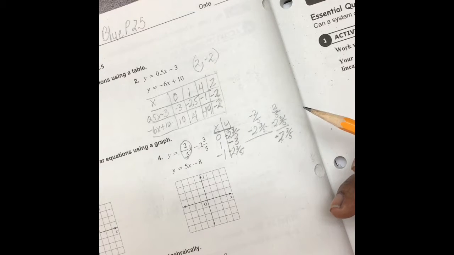Let's go with a positive 2, okay? If we go with a positive 2, that'll give us a negative 2 and 2/5. And that's going to leave us with a 3/5. Need something that's going to eliminate that 3/5.